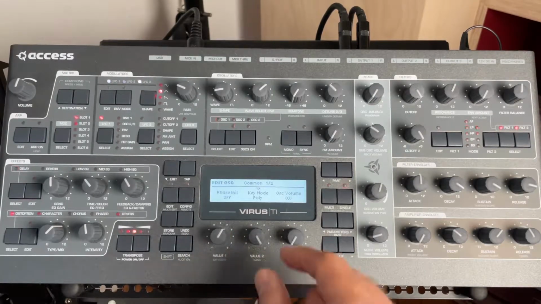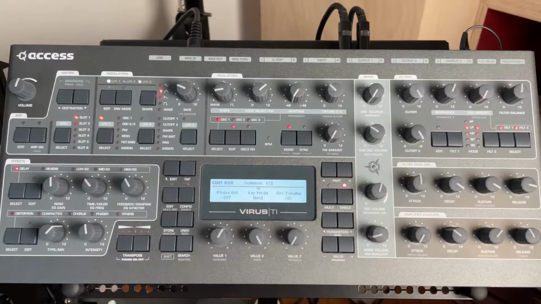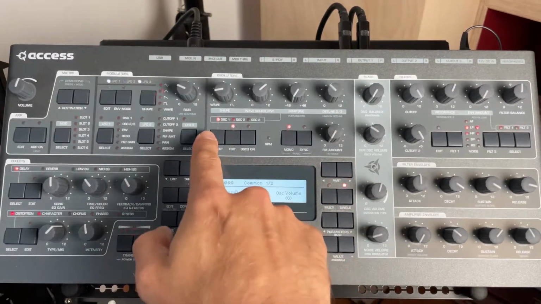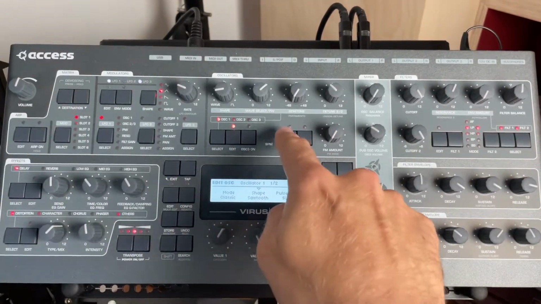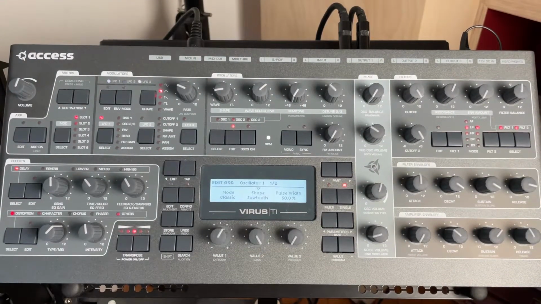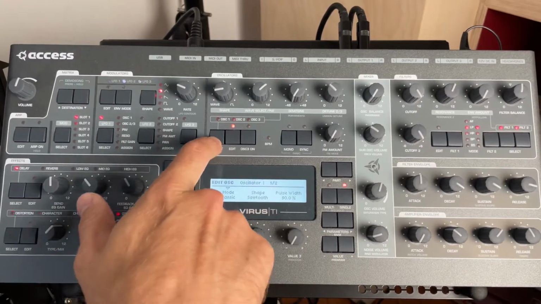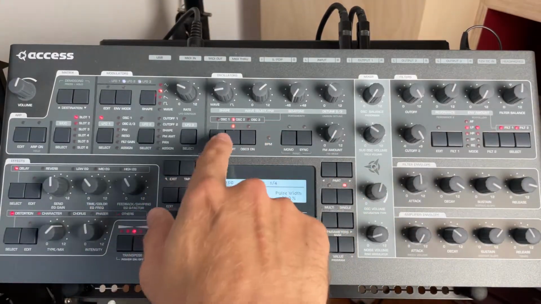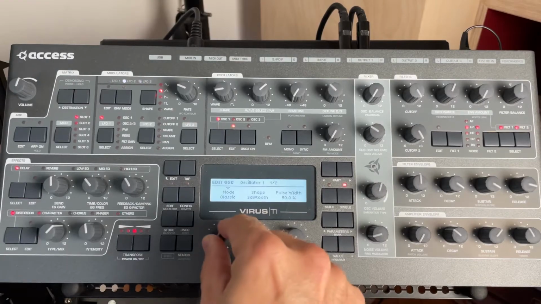So I just have basically a hold mode in here, and whenever I hit the mono button, it's gonna hold the keys.